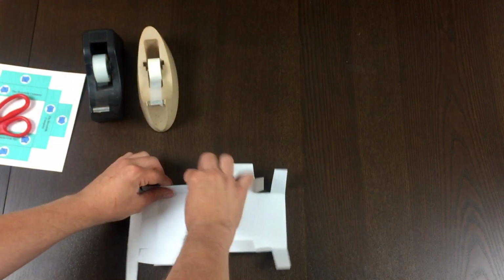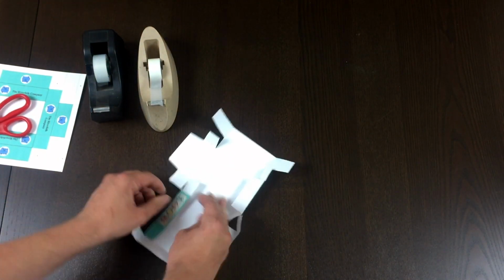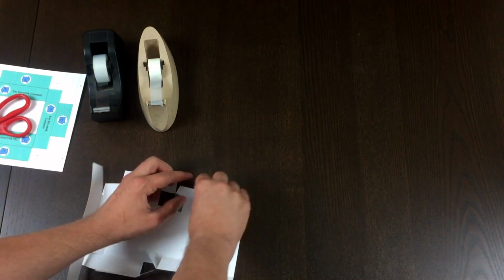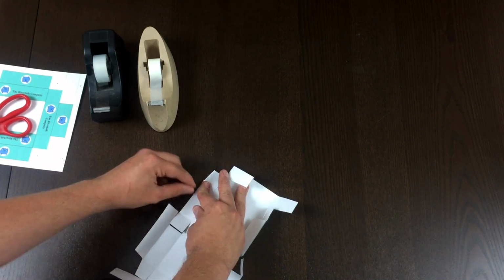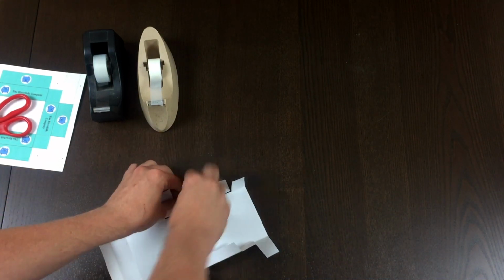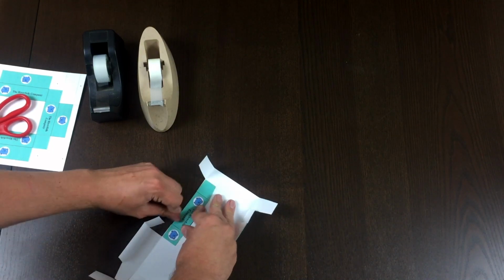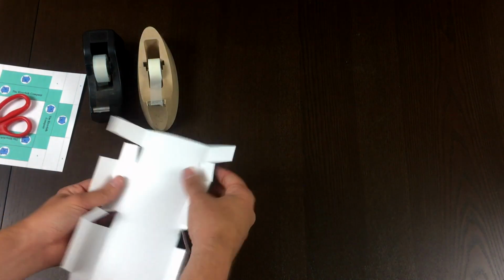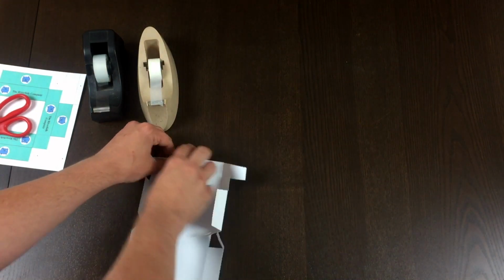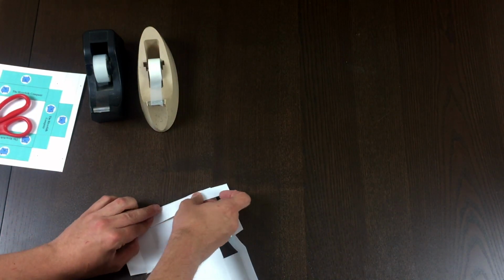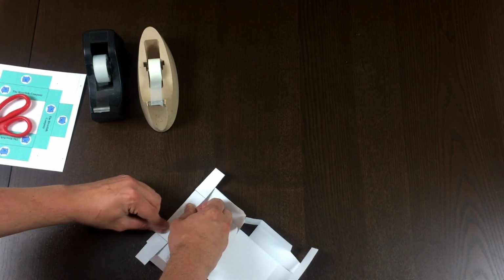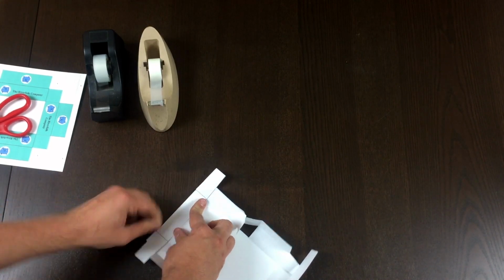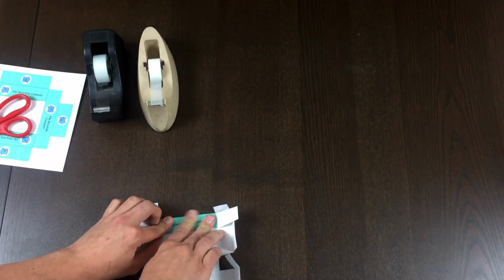Okay, so folded that down. And we're just going to keep folding it over like that. And then we're going to fold this down. And then we're going to fold that over again. Last one. Top part down like that. Now we're going to fold it over again.